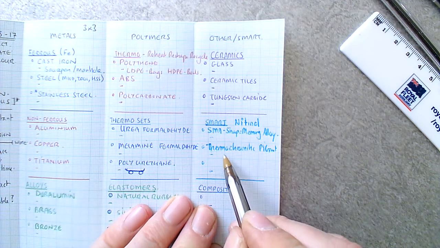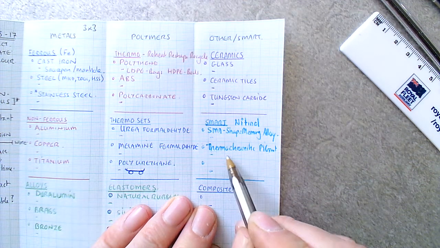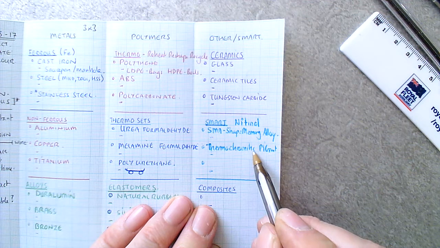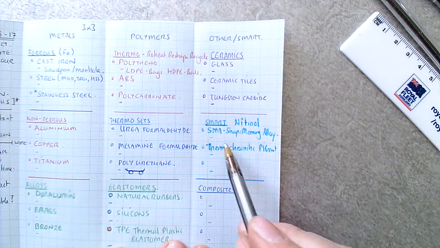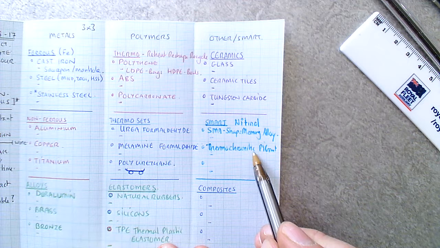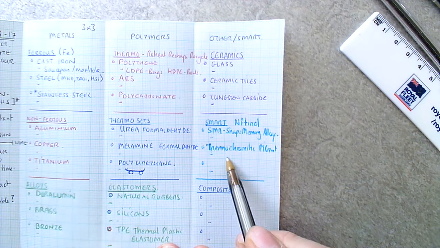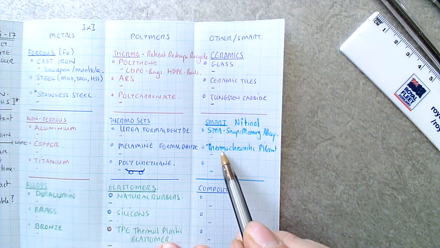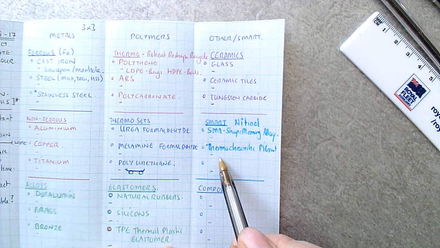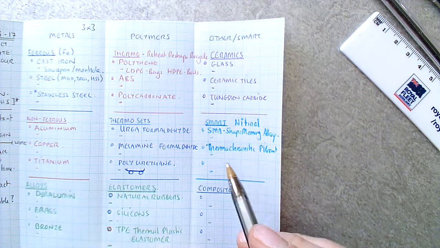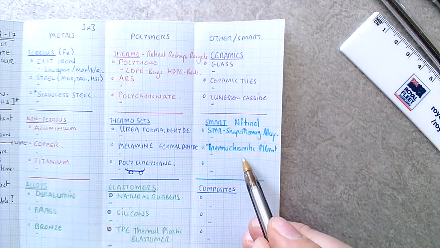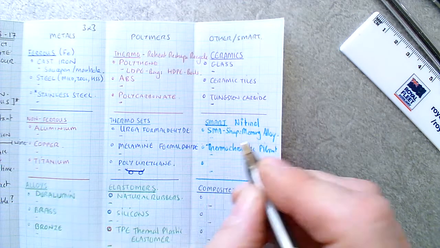What example could you find for thermochromatic pigment? Okay, so shape memory alloy there, an example, thermochromatic pigment, do some research, heat changing colour. I've seen some toy cars and some toy animals that have this thermochromatic pigment, and when you put cold water on them, they change colour, and when they heat up, they change back to their original colour again.